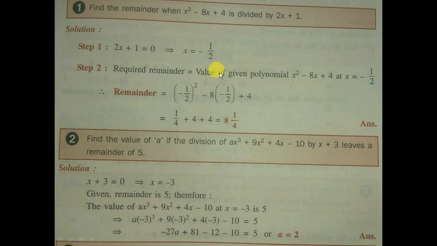It's a direct question. But now, a small hectic one is here. Find the value of a in the division of this polynomial. See, ax cube. Here a is unknown to me. They want us to know the value of a. When you divide by x plus 3, it leaves the remainder as 5. When you put x is equal to minus 3, you get the remainder as 5. So put x is equal to minus 3. See, a is there, minus 3 cube, plus 9 minus 3 square, plus 4 into minus 3, minus 10. Remainder is 5. Since remainder is 5, let's write the remainder over here.